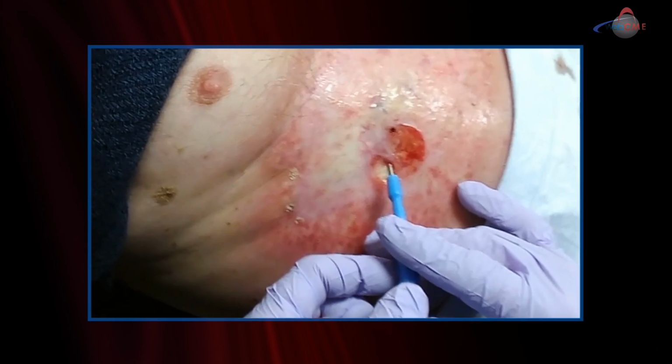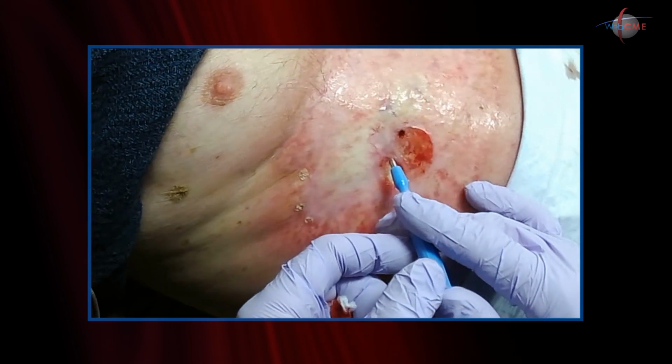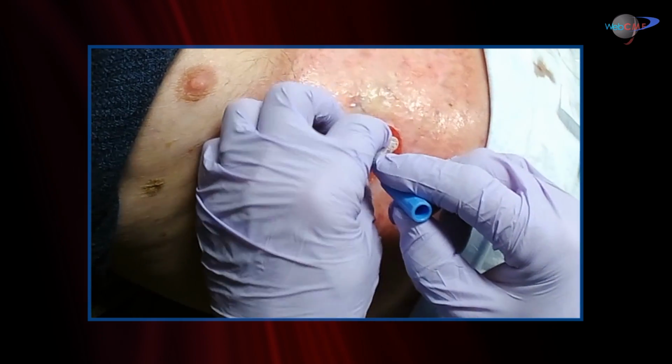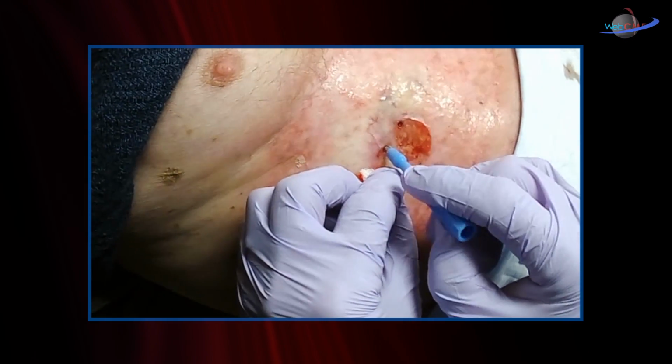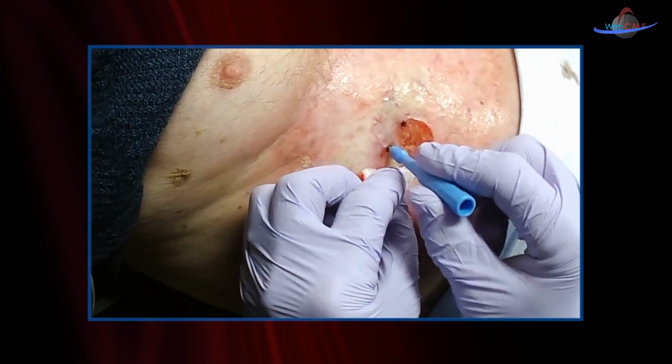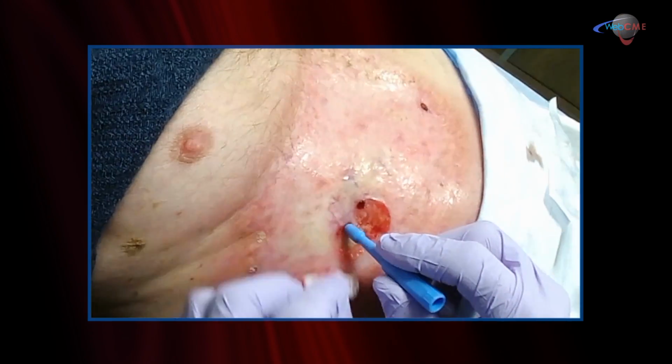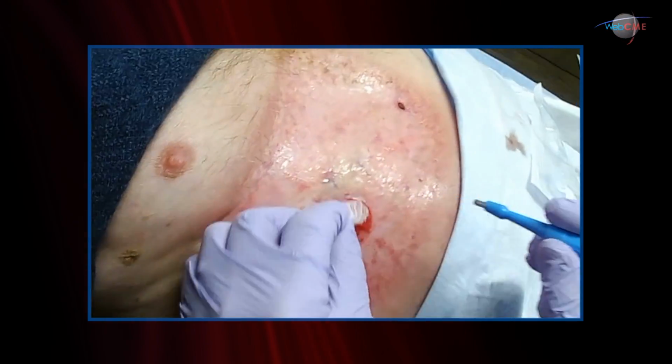And again, I'm going to straddle the area that I want to biopsy. The biopsy probe is rotated. Gentle pressure inward until it reaches the hub, as you can see there. And then we pull out.